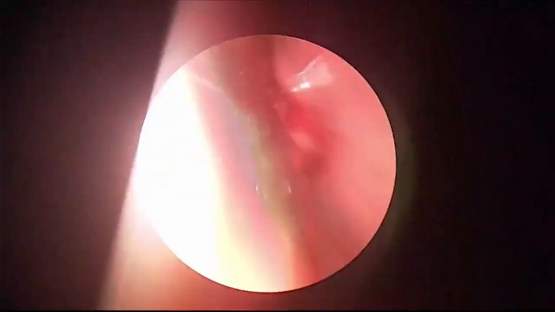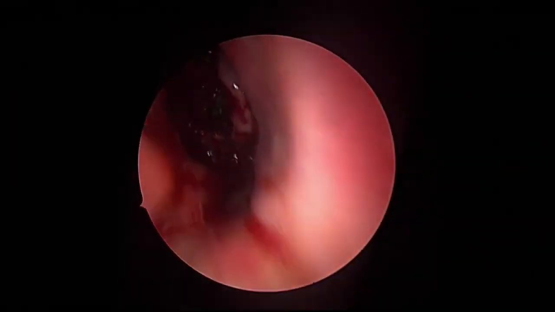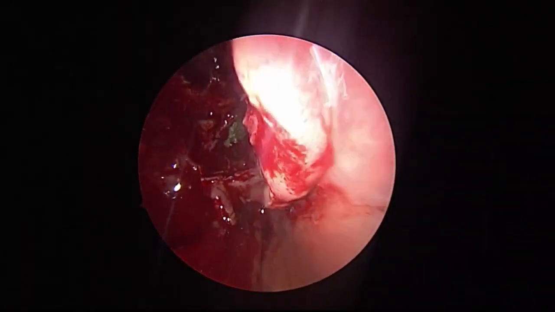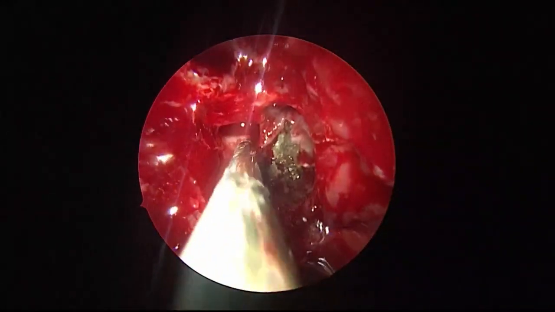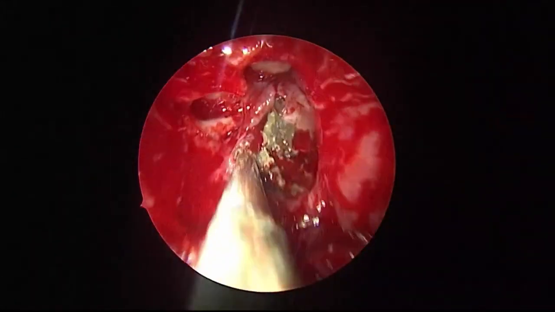What is it? See the sphenoid, how full it is. Now my optic nerve is in my view.